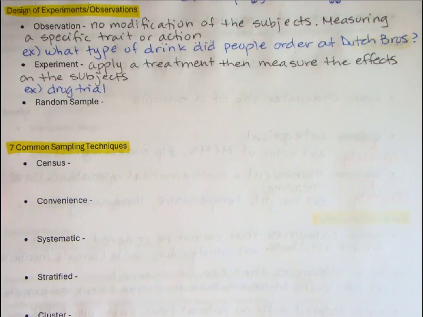So if you are trying to look at a particular weight loss drug, like Zepbound, and you are having patients who are taking Zepbound, and you want to see how does this affect their weight loss, then you are applying a treatment and measuring the effects on the subject.